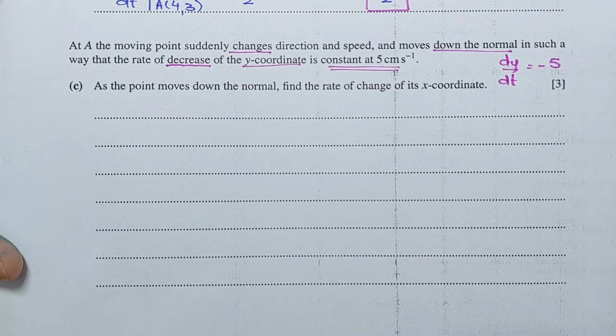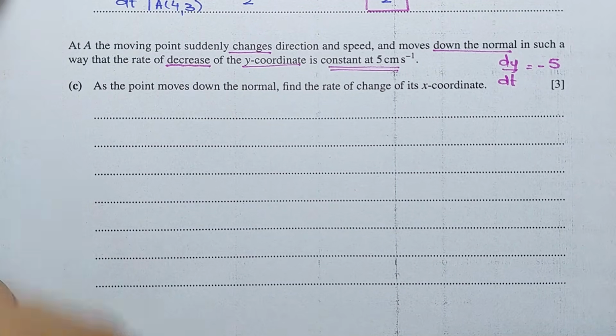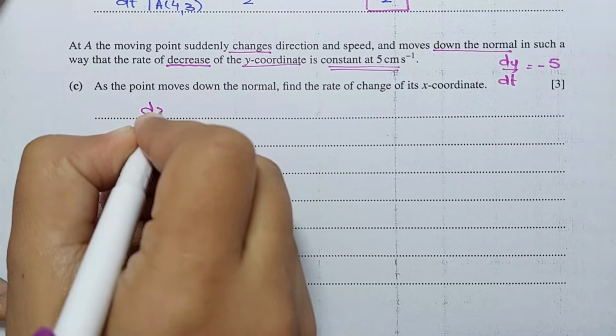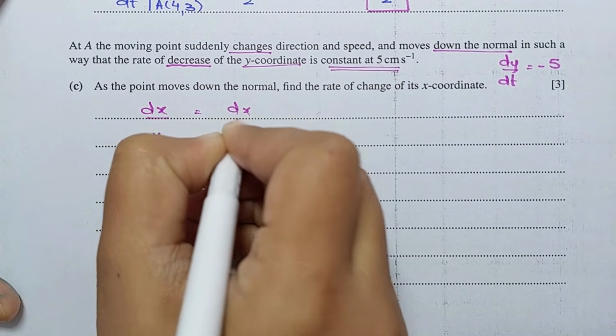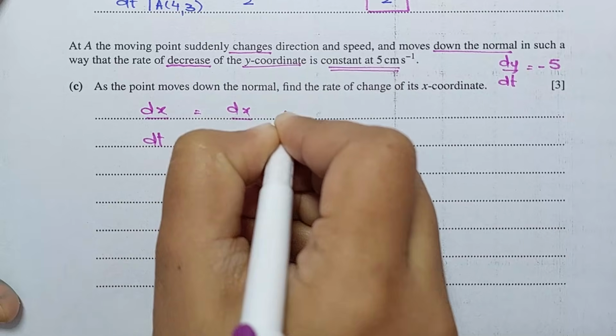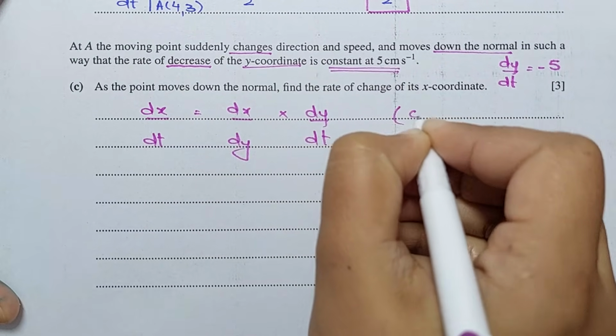Part C, as the point moves down the normal, find the rate of change of its x coordinate, dx over dt. So here we need to figure out what dx over dt is. So dx over dt is dx over dy multiplied by dy over dt. This is again a chain rule.